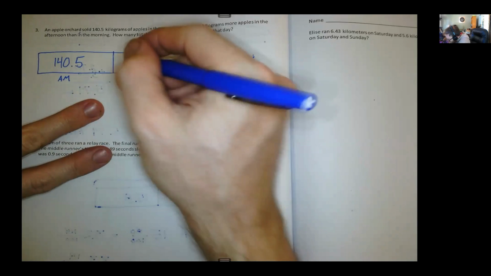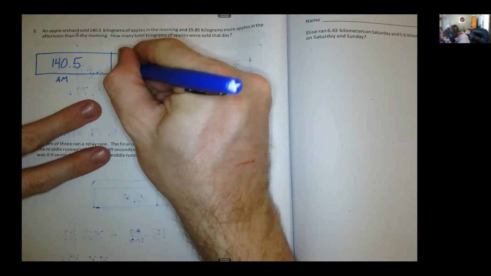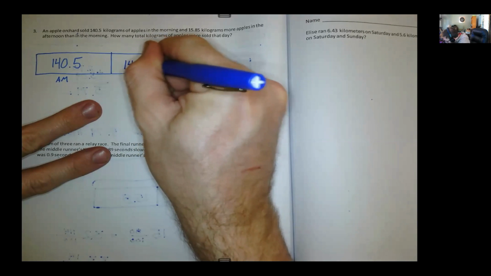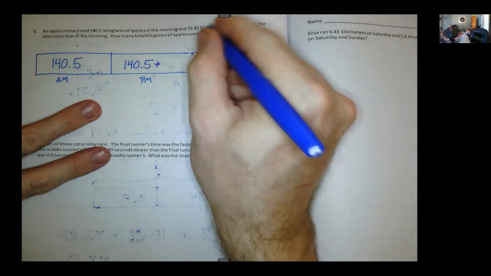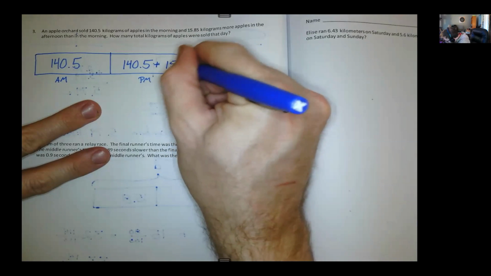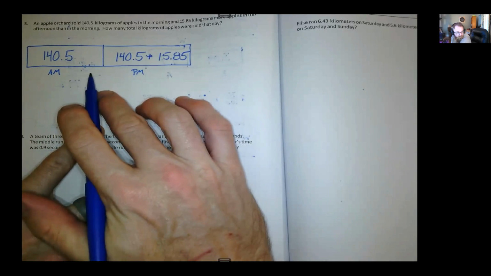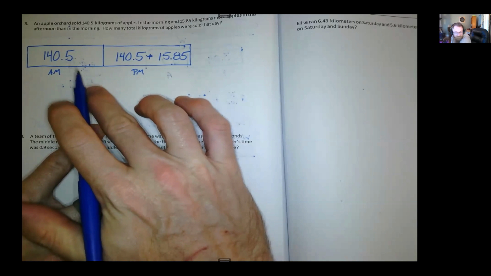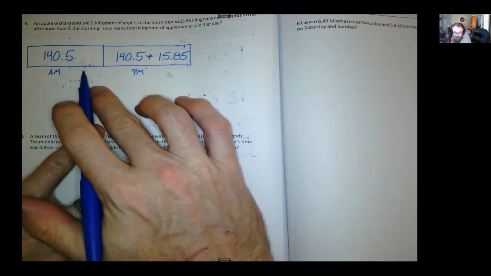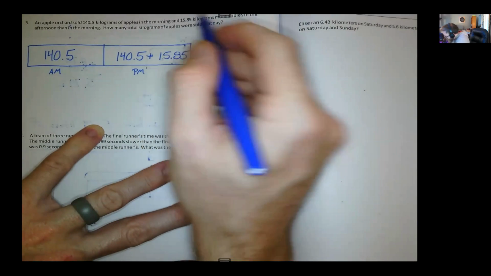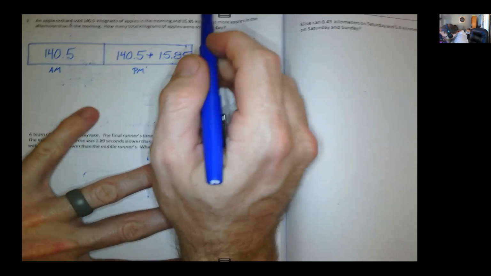So the value for the afternoon is more than the value in the morning by 15 and 85 hundredths. So we need to add the original AM value, the morning value, to the afternoon value, but the afternoon value is the morning value plus 15 and 85 hundredths, right?